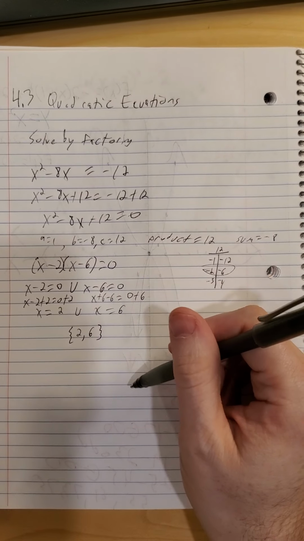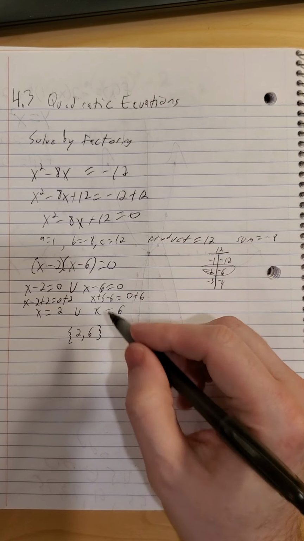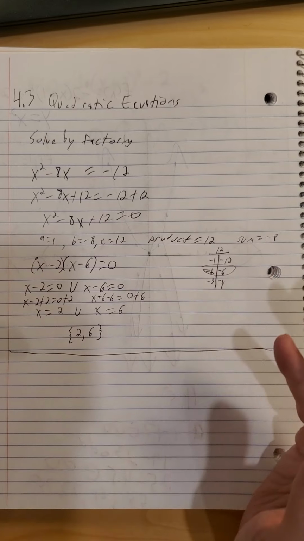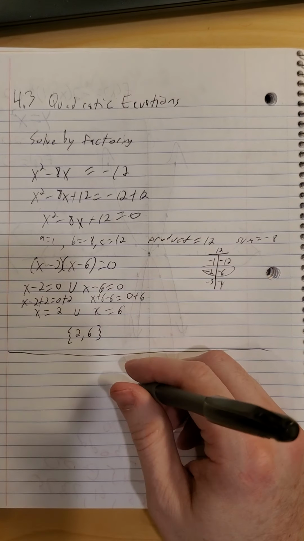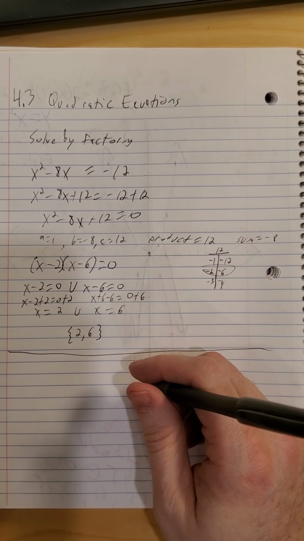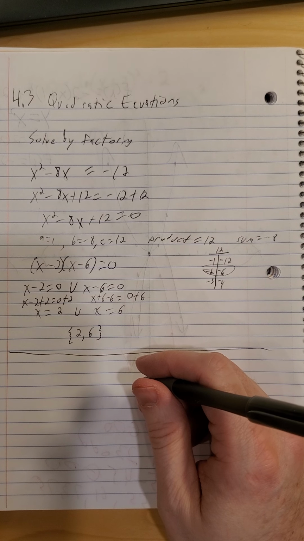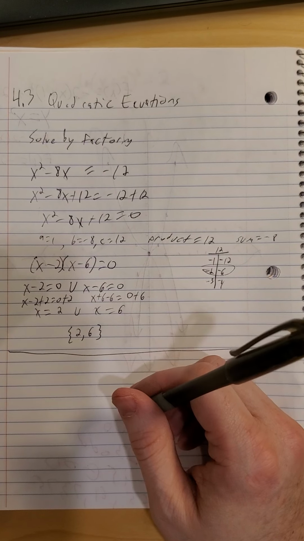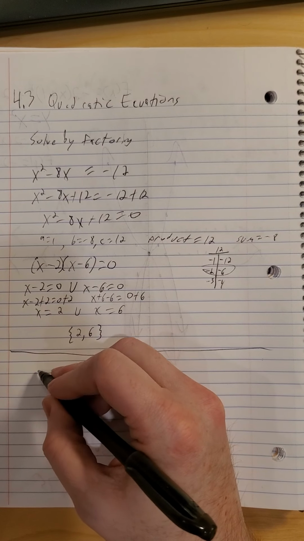Now, the nice thing about the factoring method that you learned back in 95 is that it's fairly straightforward, not too terribly difficult. The thing that isn't as nice about it is it doesn't always work. In fact, with real-world data quadratic equations, it's rare to find one that's factorable. So we do need other methods. So those other methods are going to involve square roots. So just a little mini review on the ideas behind square roots.